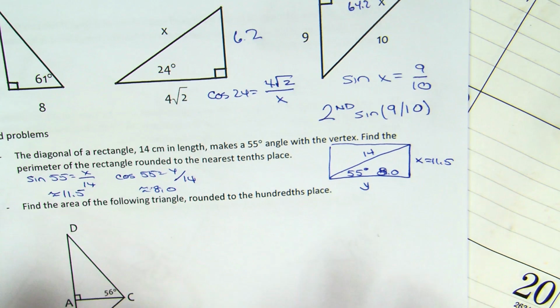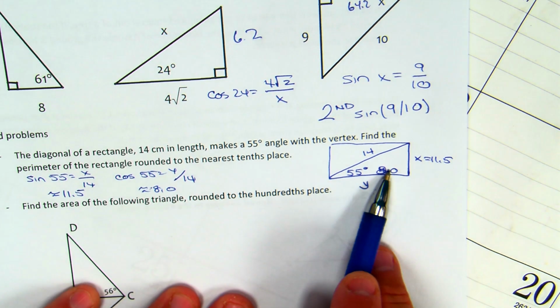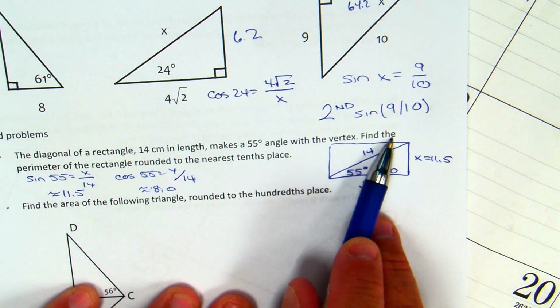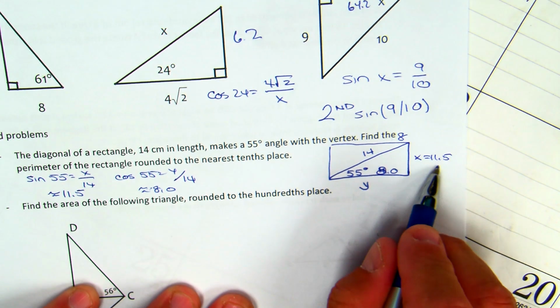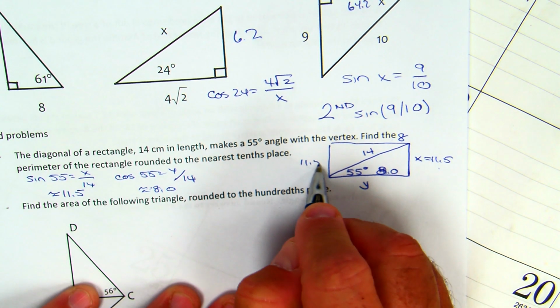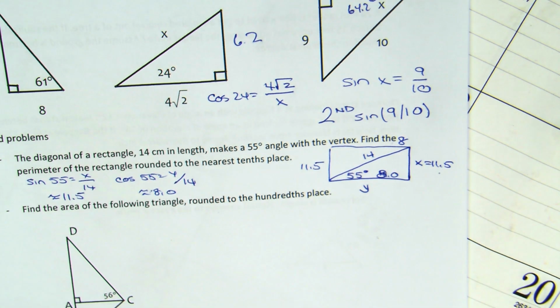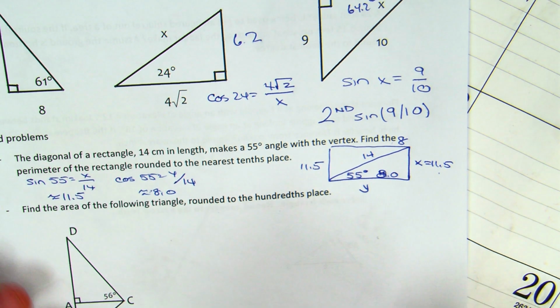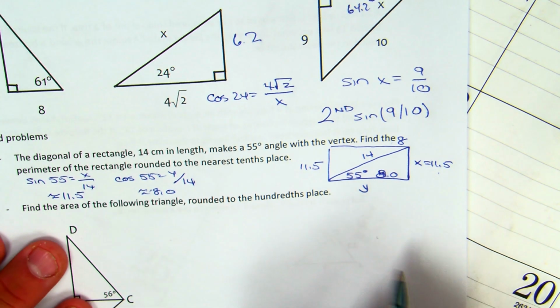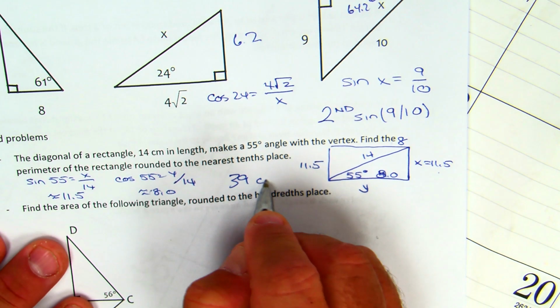And this is why the order in which you do it will not matter, because in both cases, if that's 8, this is also what? 8. And if that's 11.5, this is also what? 11.5. And you'll still get the same perimeter no matter where you put it. I believe we end up with a little number we like to call 39 centimeters.